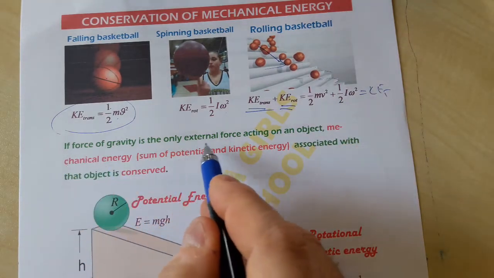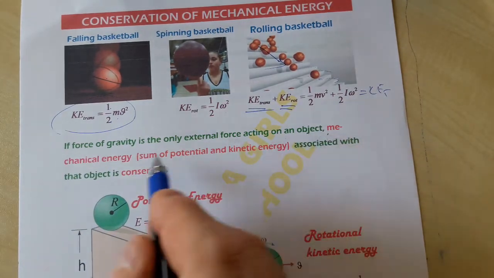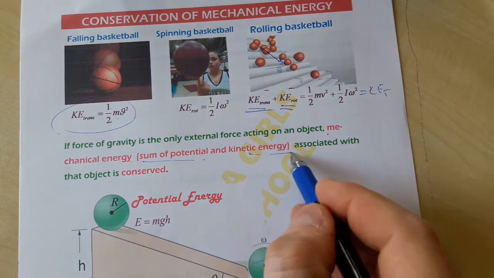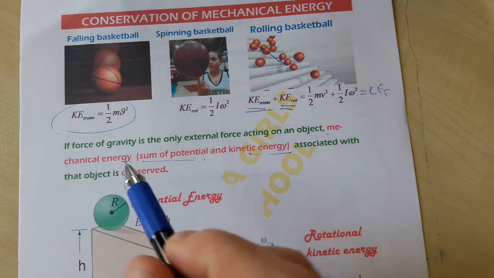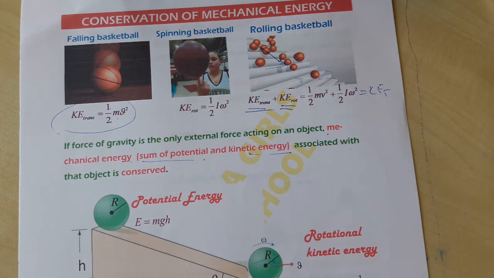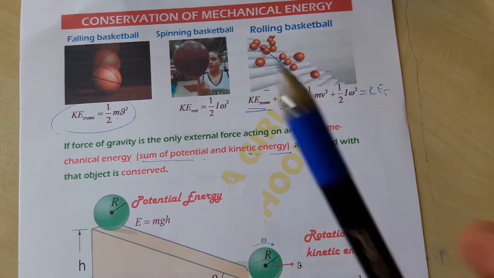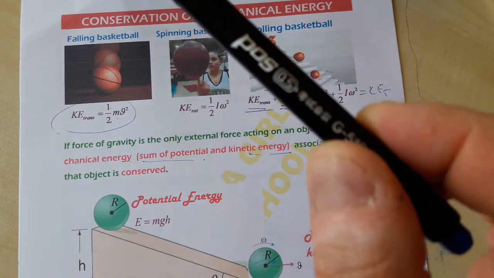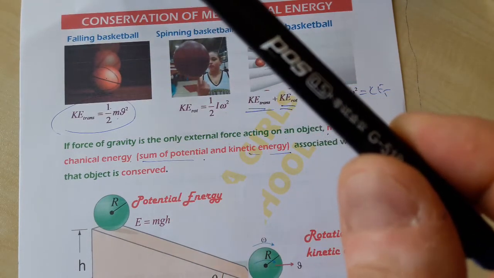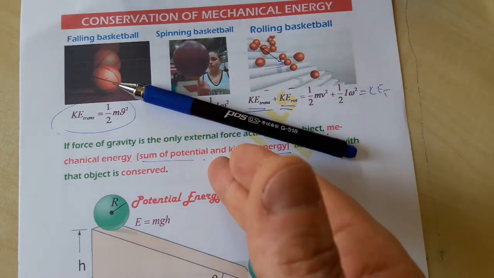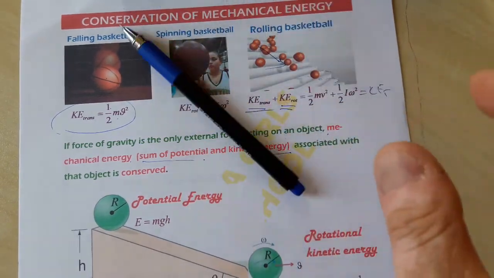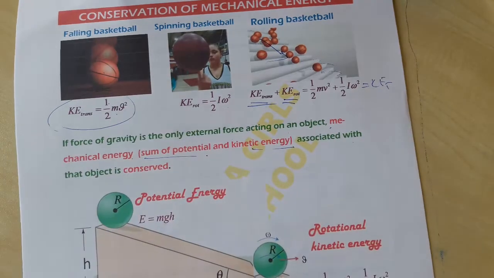If the force of gravity is the only external force acting on the object, mechanical energy, which means the sum of the potential and kinetic energy associated with the object, is conserved. Now what does it mean? Remember, if this pen right here has potential energy, and I release it, it falls down and hits the ground with a speed, because the potential energy of this pen converts to kinetic energy.